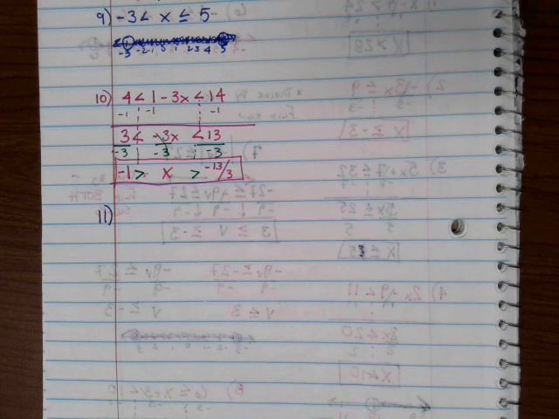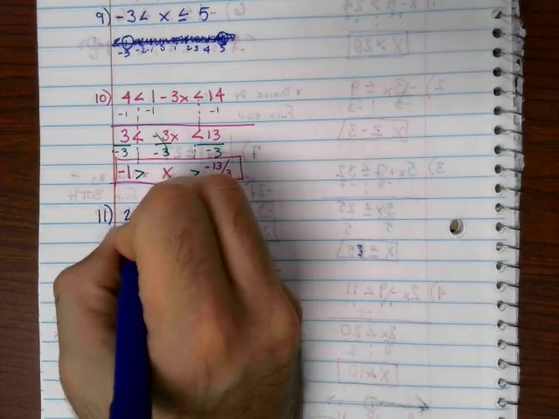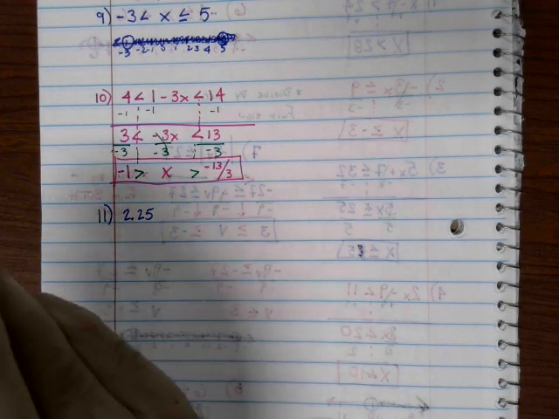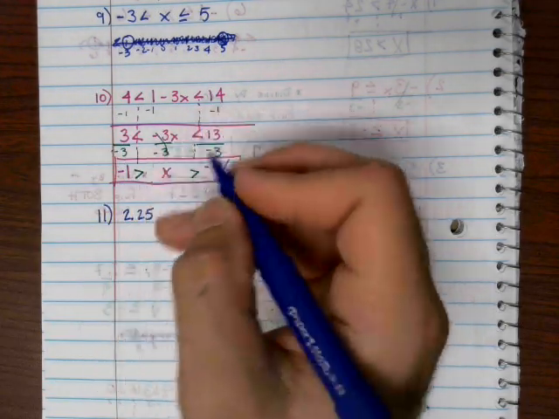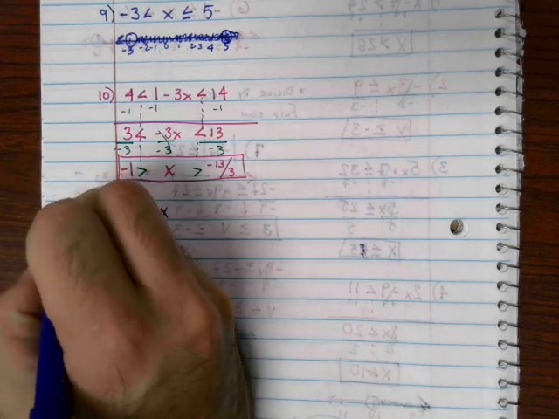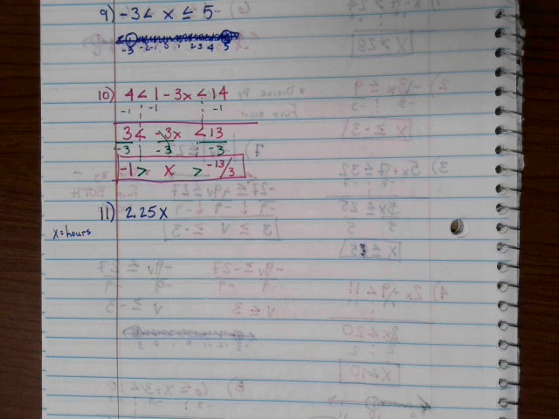Per hour, where X is hours. So I know that that's going to be $2.25. The word per means to multiply. Hours, and X is the number of hours. So if you have to write down X equals hours, you can write that down if that's something that helps you.